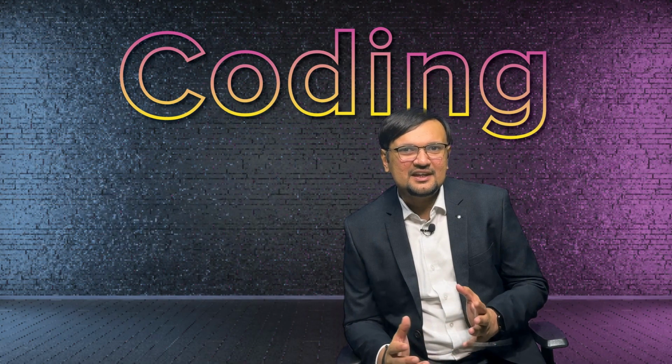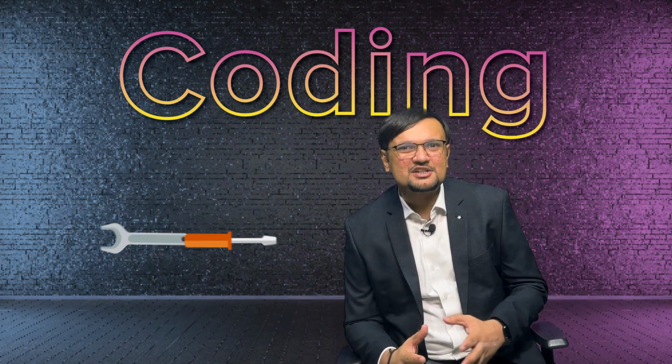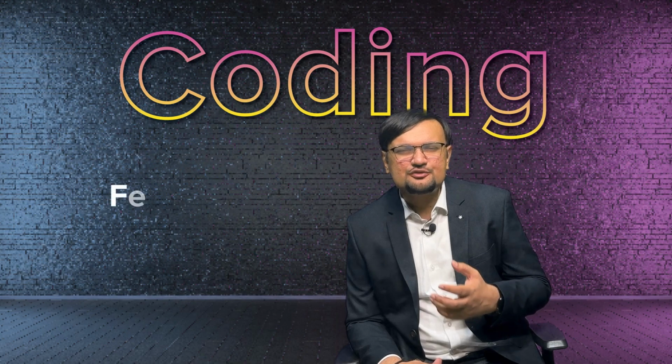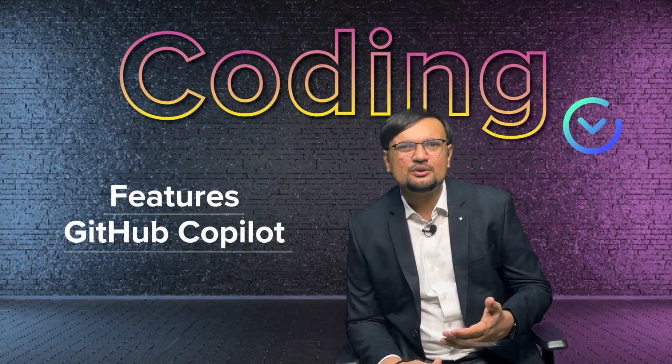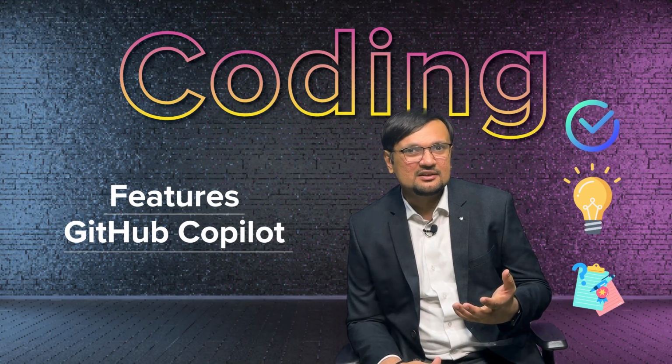Let us first start with GitHub Copilot. GitHub Copilot is a tool that is a collaboration between OpenAI's GPT model and GitHub. GPT models generate real-time predictions and suggestions for your code. GitHub Copilot provides features like auto completion of the code, auto suggestions, auto document generation, right? And I'm going to talk about each one of them in depth.